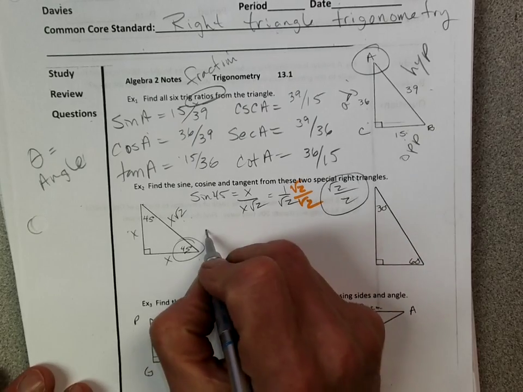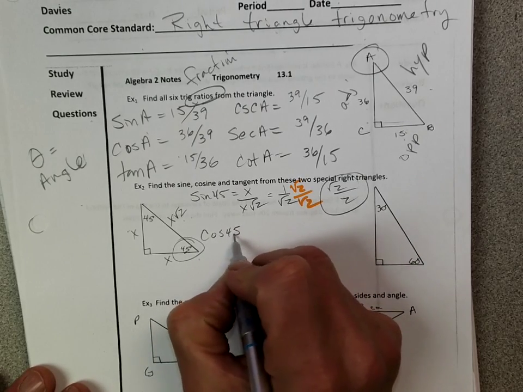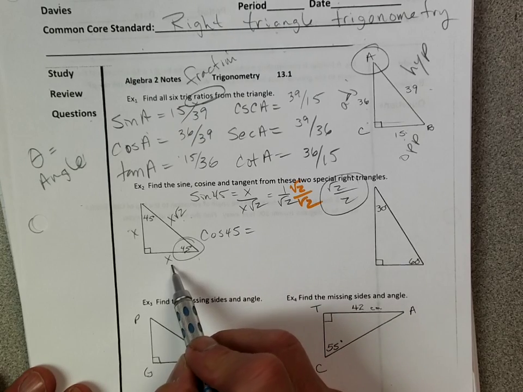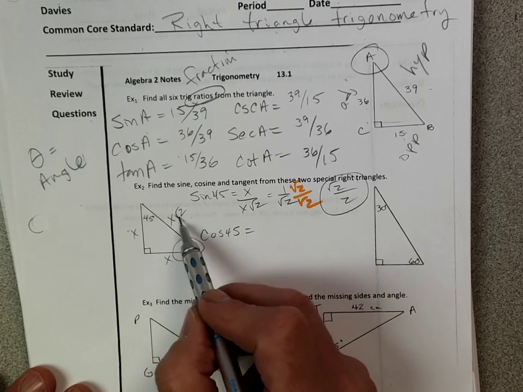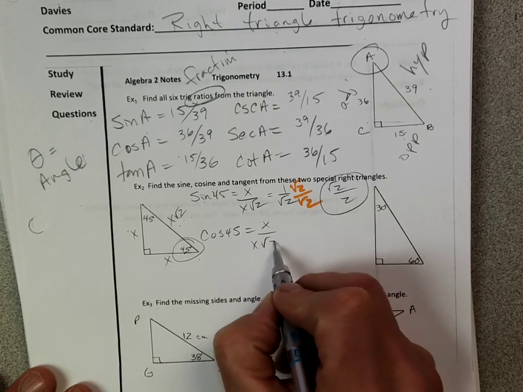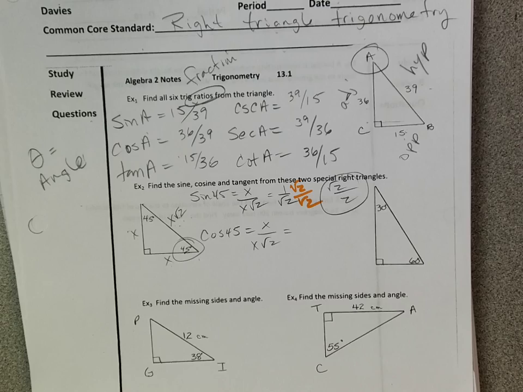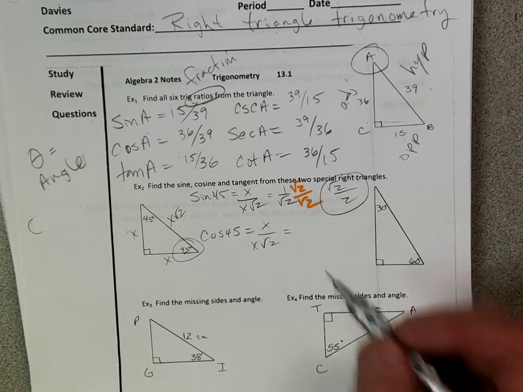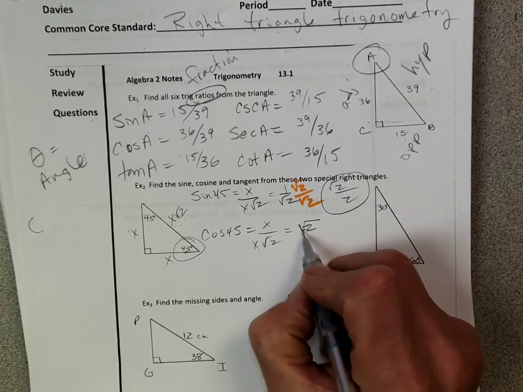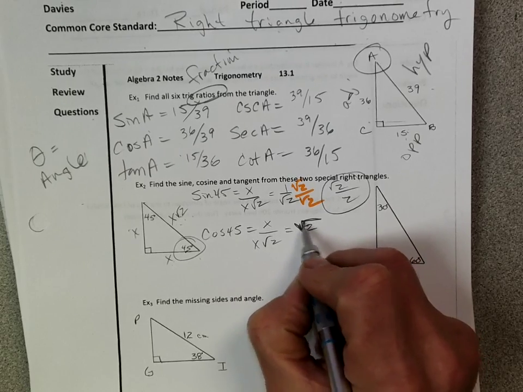Cosine of 45. Let's see what's cosine of 45. Cosine of 45 is going to be adjacent over hypotenuse, which is x over x square root of 2. Hey, I just did that one, didn't I? So I just shortcut that too. I know the answer. Square root of 2 over 2.